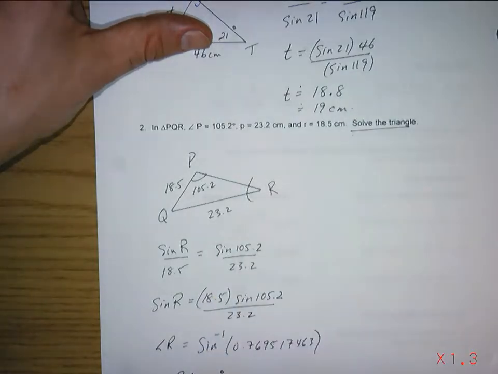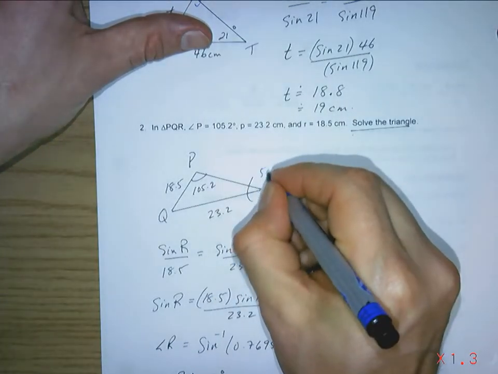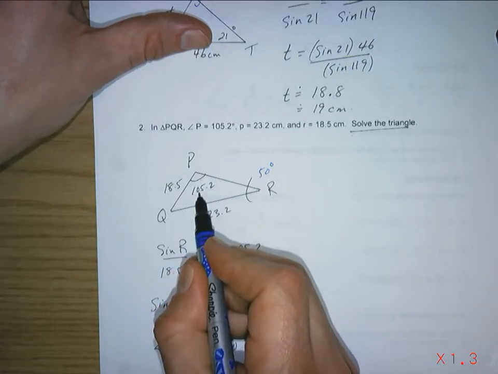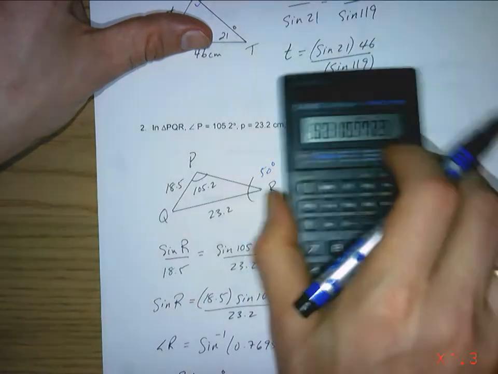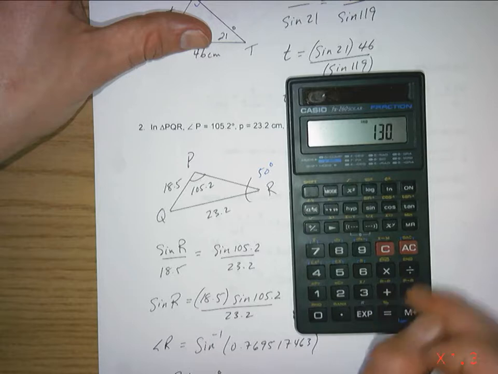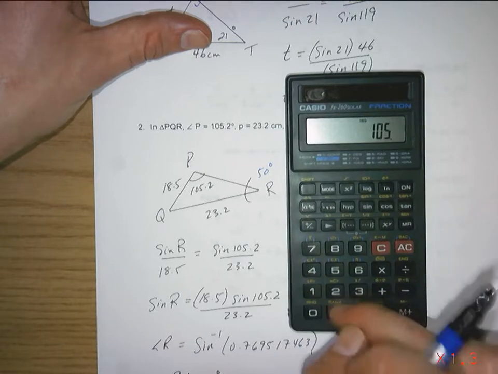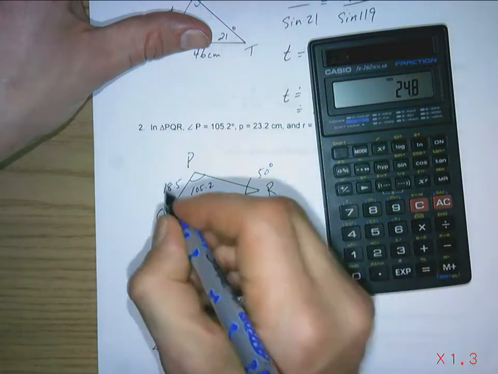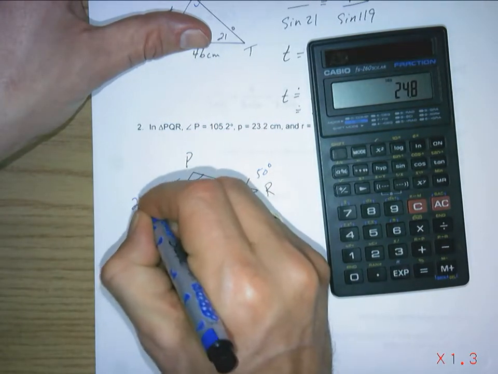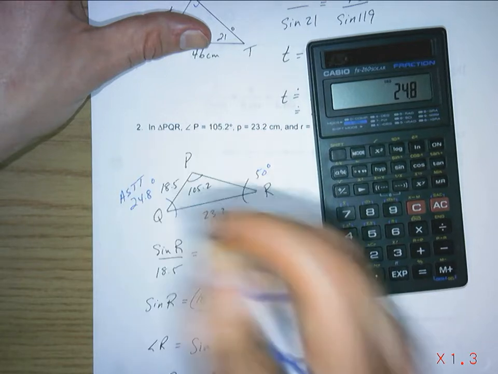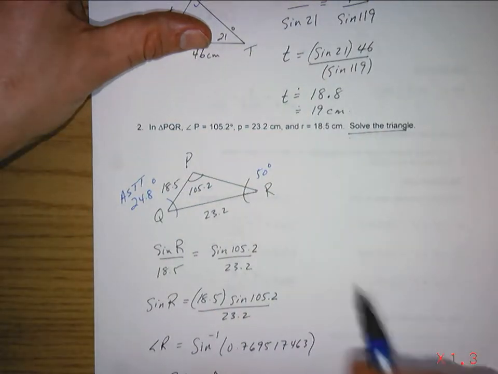So I know R now. Now I can come up with Q, because this is going to be 180 minus 105.2 minus 50. That's angle sum of a triangle theorem. So minus 50 minus 105.2, and I'm going to come up with 24.8. And angle sum of a triangle theorem. Okay, so I've got my three angles.